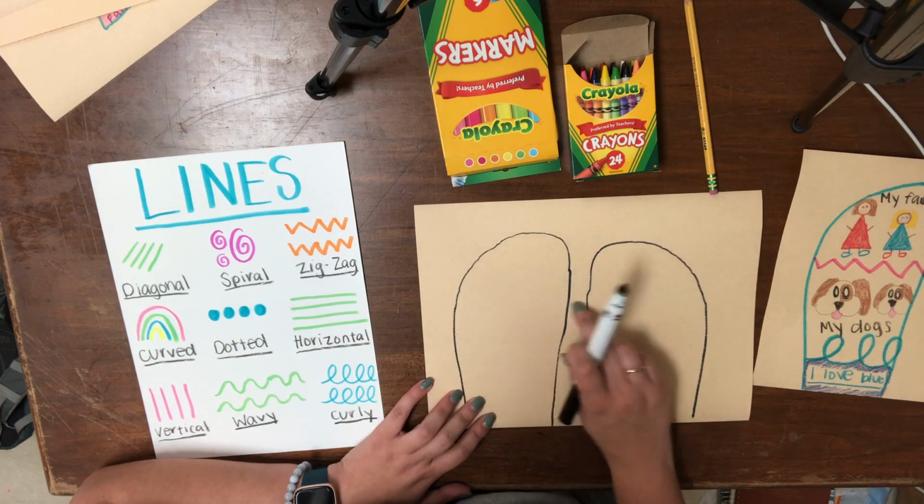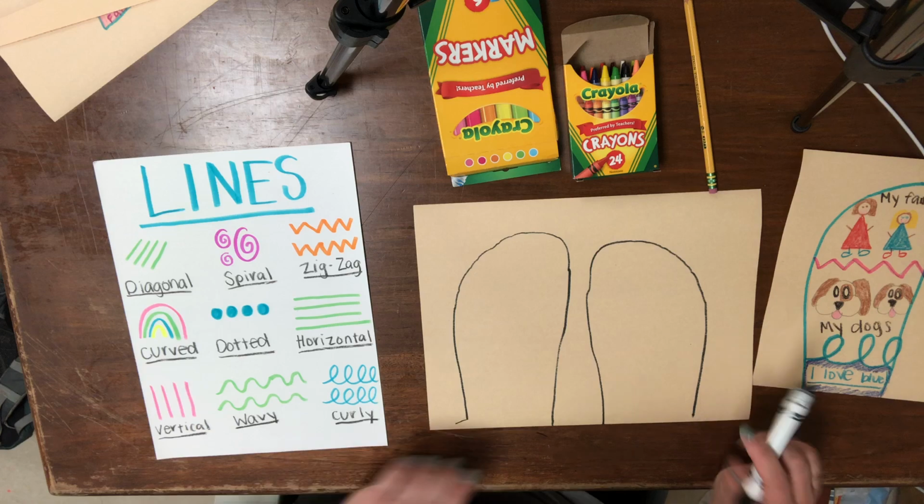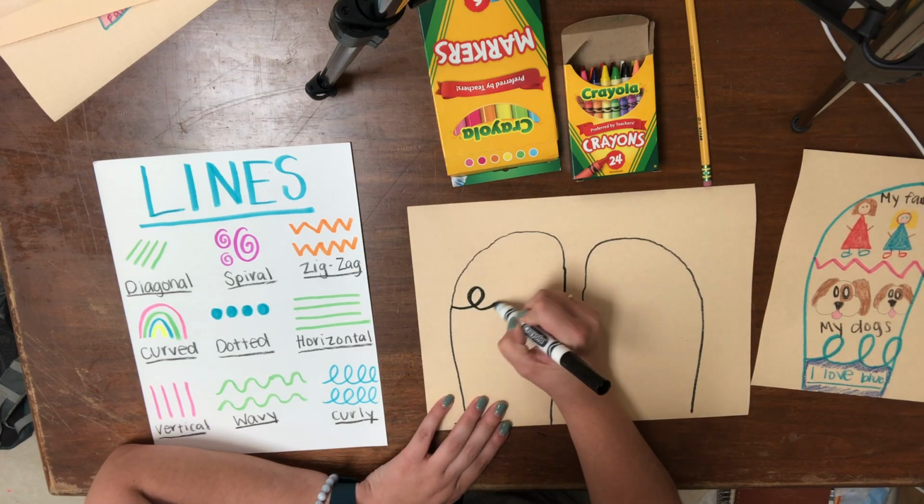So I'm going to go ahead and draw my first line, and I really like curly lines, so I'm going to do my first line as a curly line.